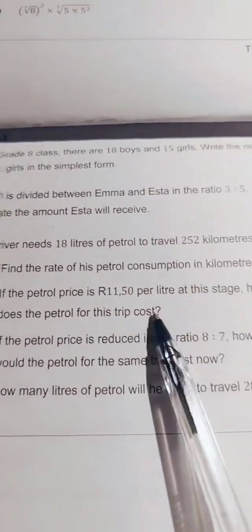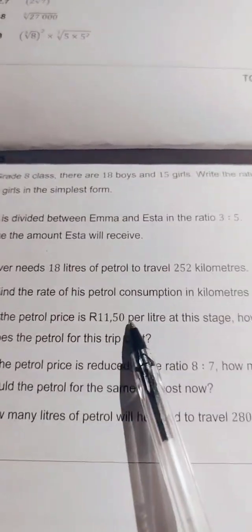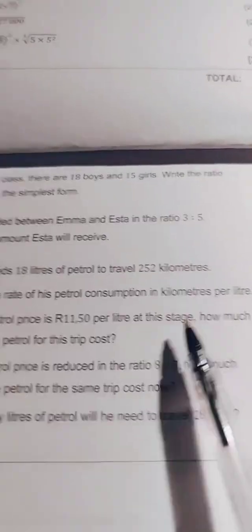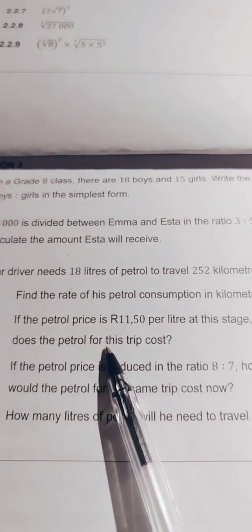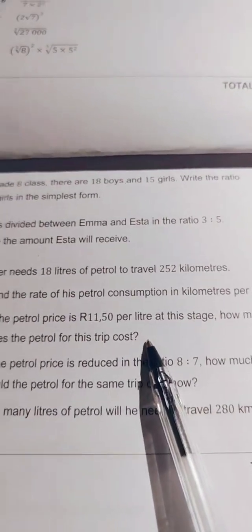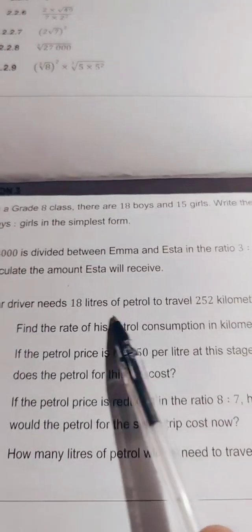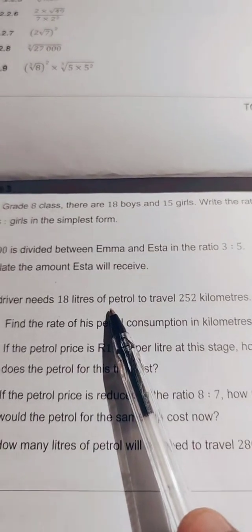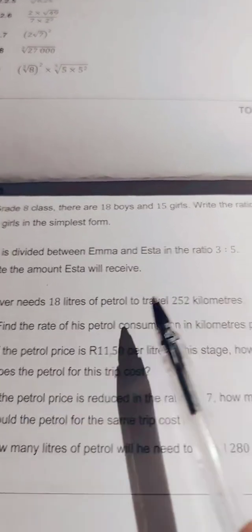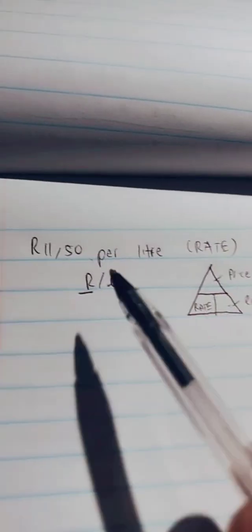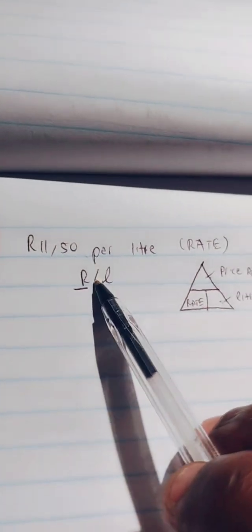Does that make sense? So what do they want? They want us to do what? If the petrol price is 11.50 per liter at this rate, how much does the petrol for this trip cost? Guys, the car driver needs 18 liters of petrol. So what we want to know is how much the petrol costs. So we want to know the price amount.